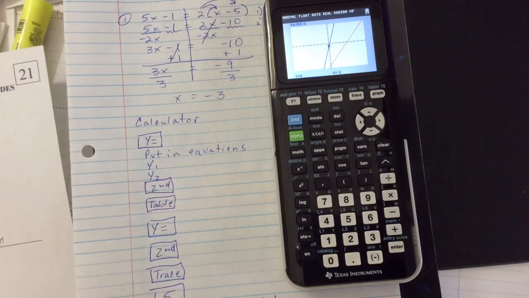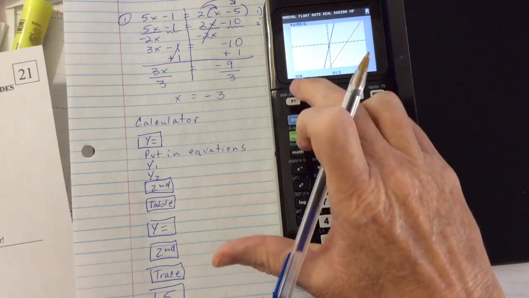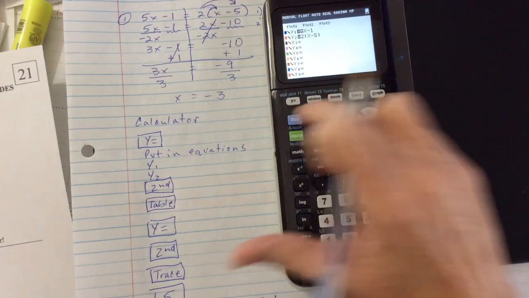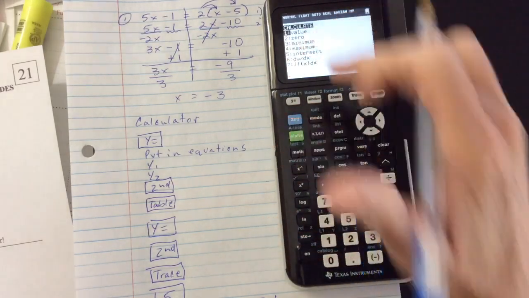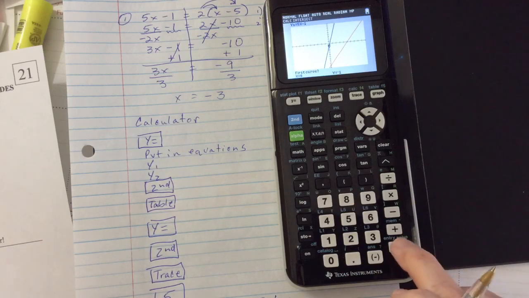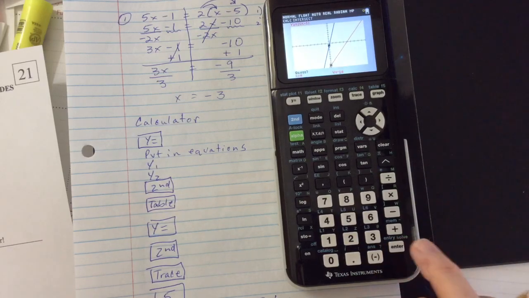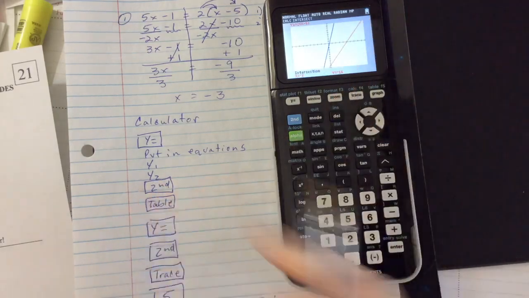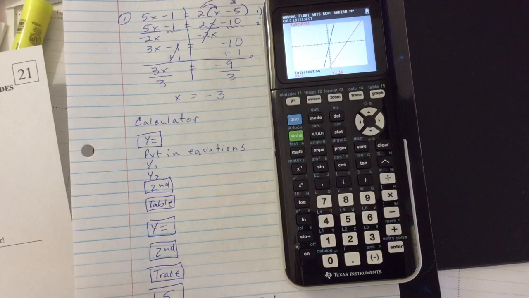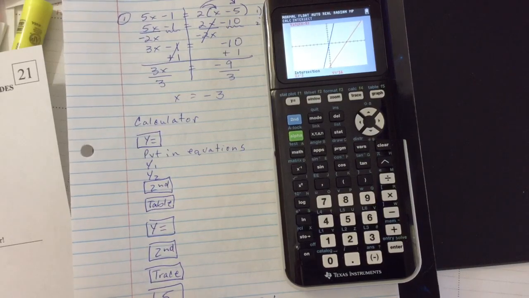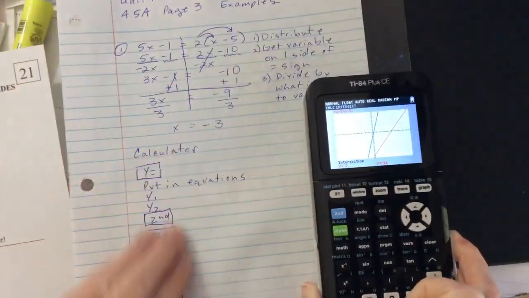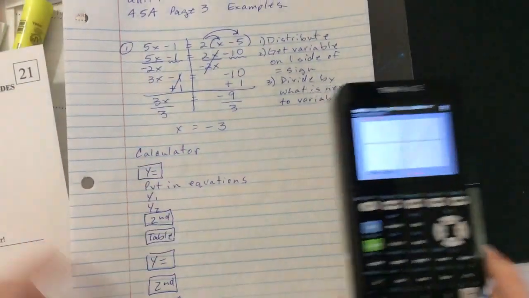Okay, that's not working. Hold on just a second. So, let's see, y equals, there's our numbers. We're going to hit second, trace, 5. We're going to hit enter, enter, enter. And it's right there, -3. Sorry about the steps. I'm trying to do this and write it down at the same time. And we see that our answer is -3. So that works. Let's do another example. I'm not going to write out the steps, so please use your steps. Otherwise, the video is going to be too long.